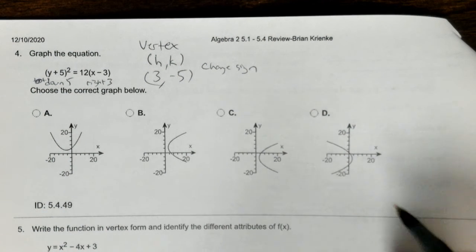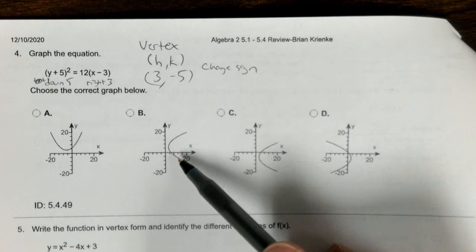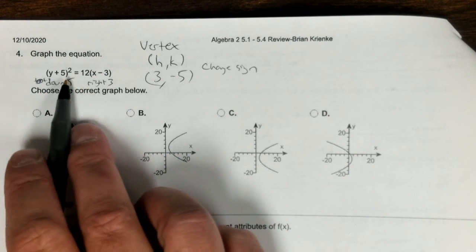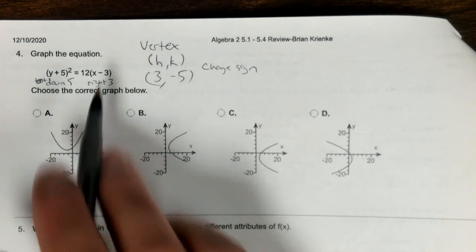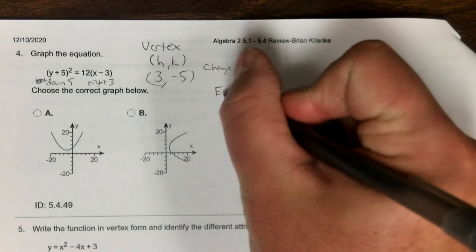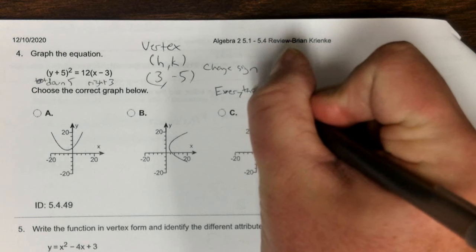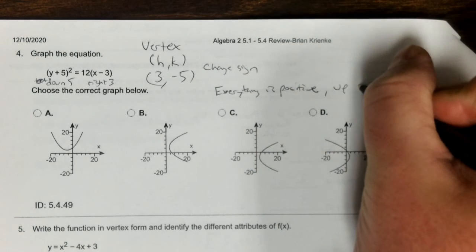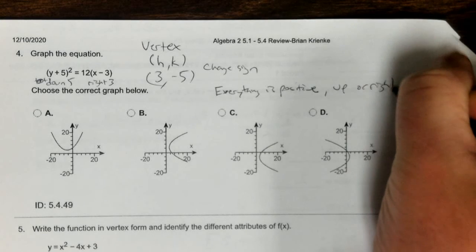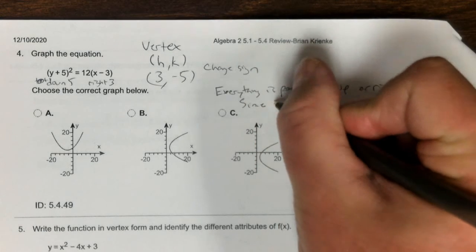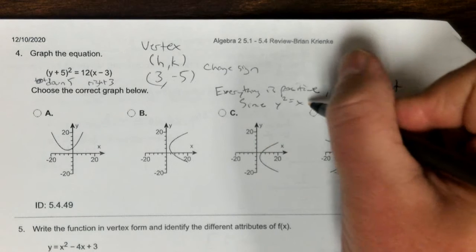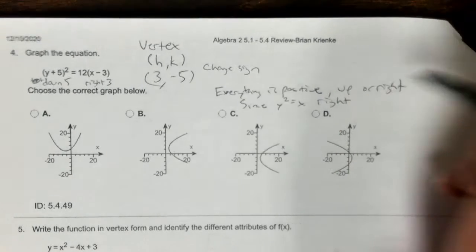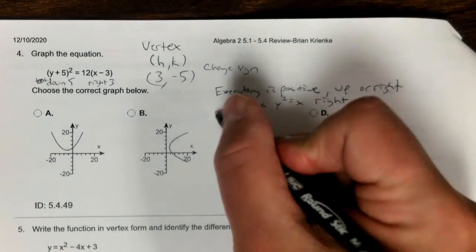So based on that, just find your vertex. And the other thing is, because everything's positive, that means it's going to be up or right. And then since it's y squared equal x, basically that's going to open to the right. And so now you know for sure it's C.